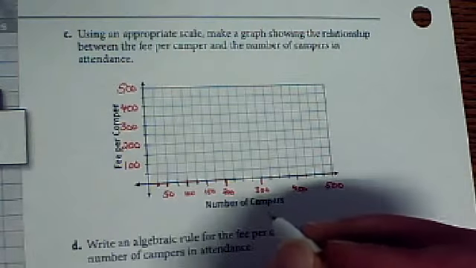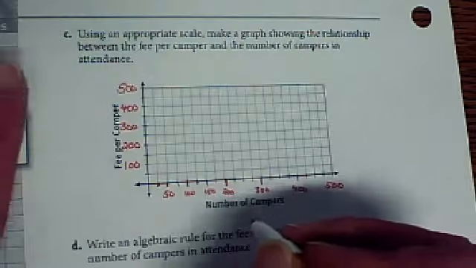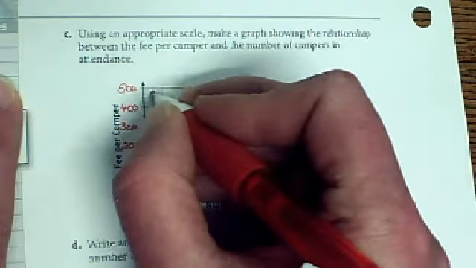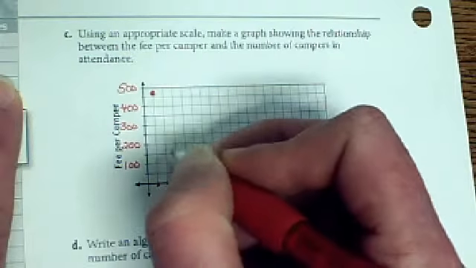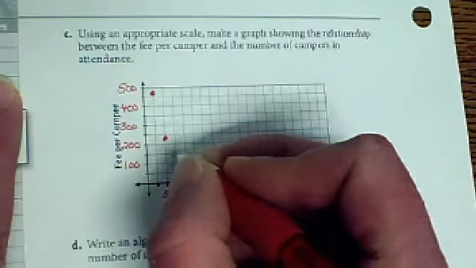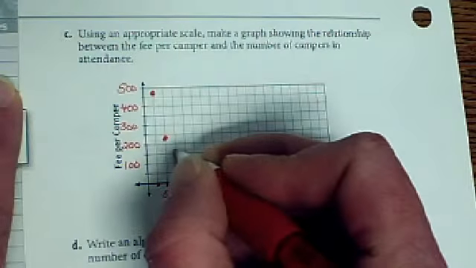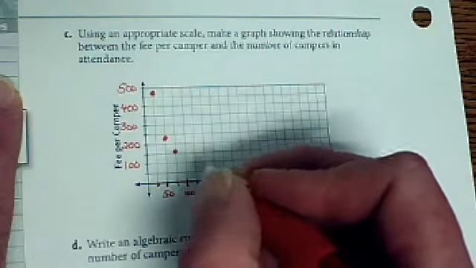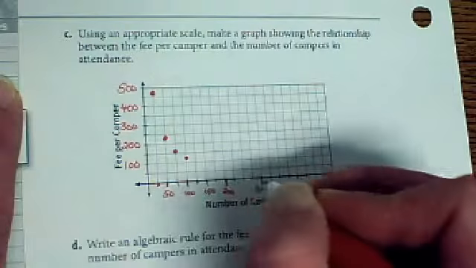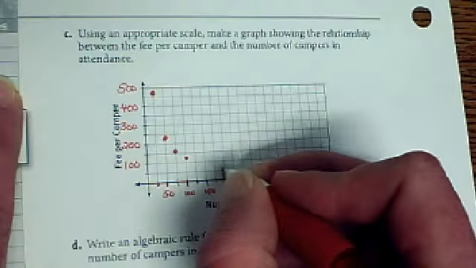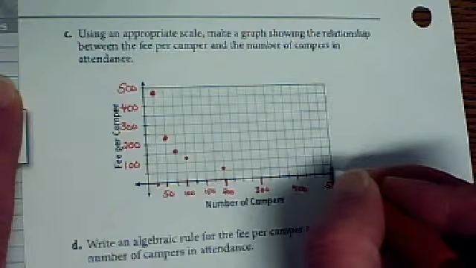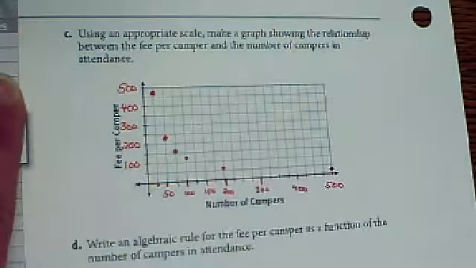Going back to my table here, 25 campers was at 480. 50 campers was 240. 75 campers was at 160. 100 campers would be at 120. 200 campers we had at 60, and 500 campers was at 24, and then 1,000 campers is really far down.